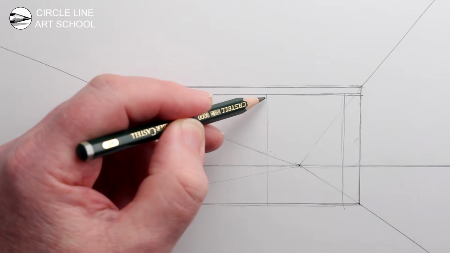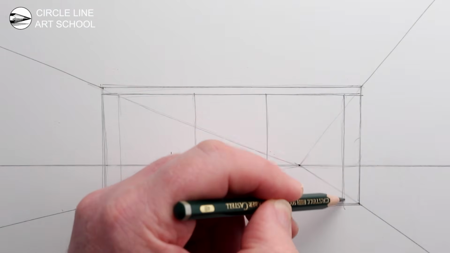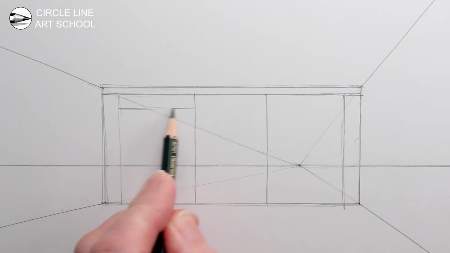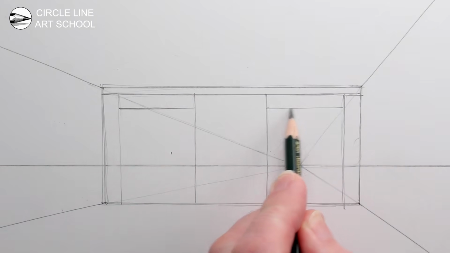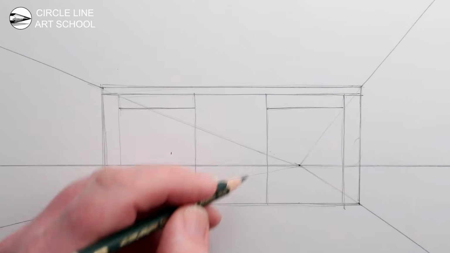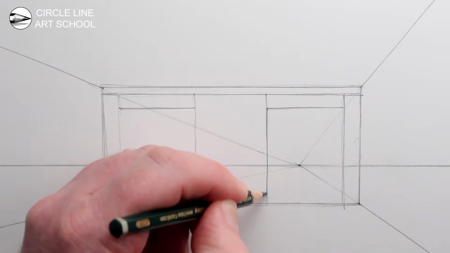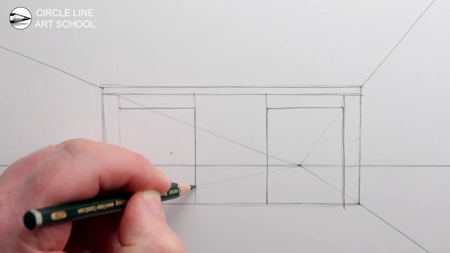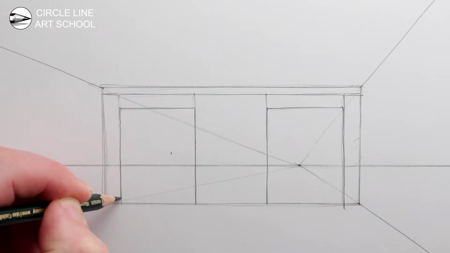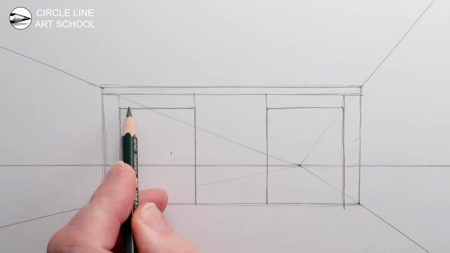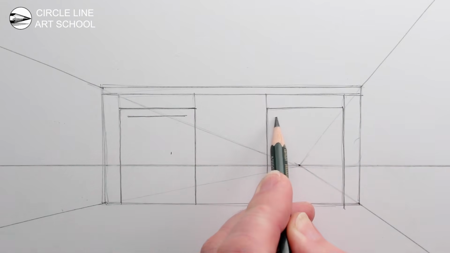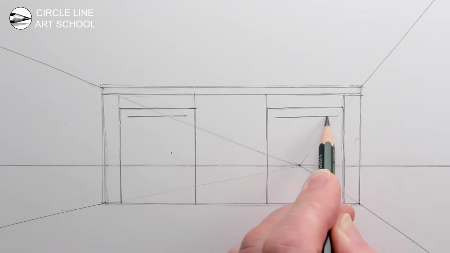As these shapes are not receding away from us, we don't need to use the vanishing point for them. They're not coming towards us or going away from us. They're at the same distance, a continuous distance from us. The vanishing point is for all the receding lines in the drawing. The lines which are going away from us, the viewer, will be going towards the single vanishing point in one-point perspective.